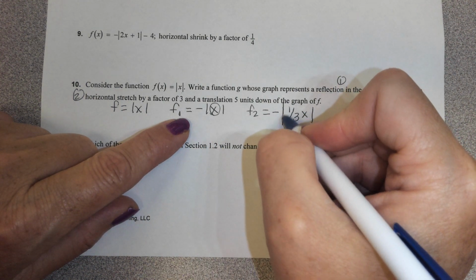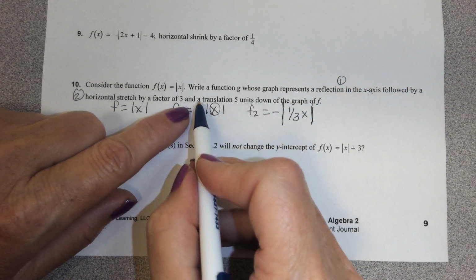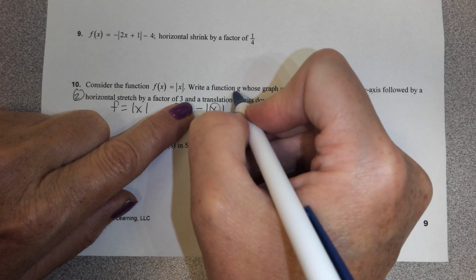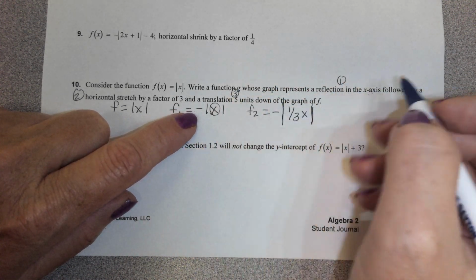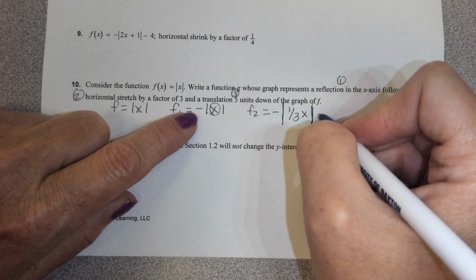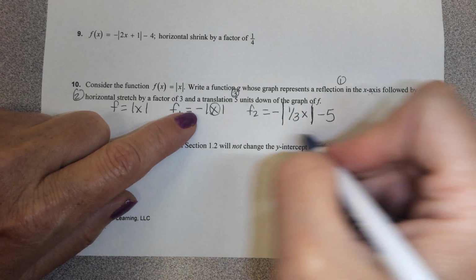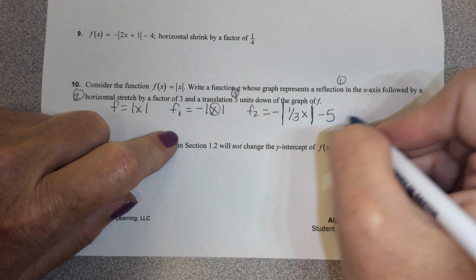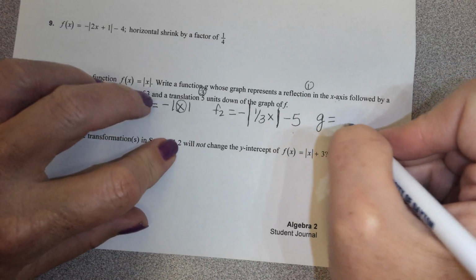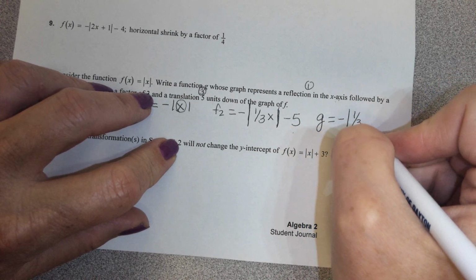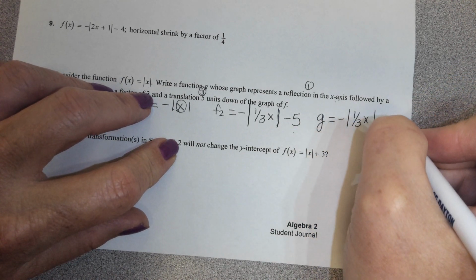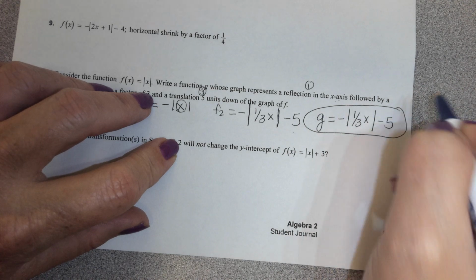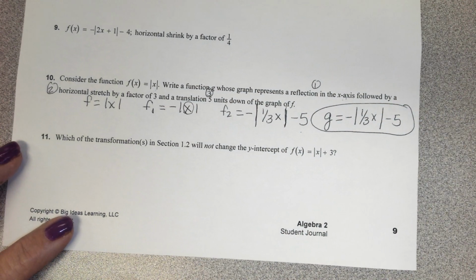This is absolute value right here. My third step is I want to go 5 units down. So now I just take this function and I move it down 5. So here's my final answer. I have to put g equals. That would be it right there. Okay?